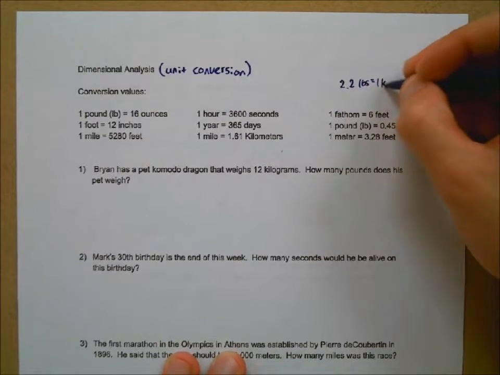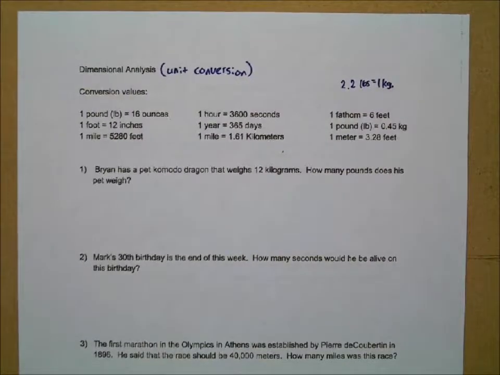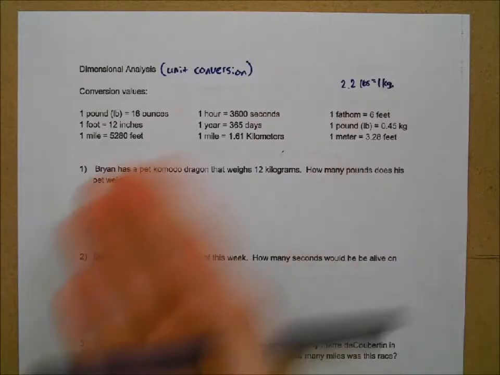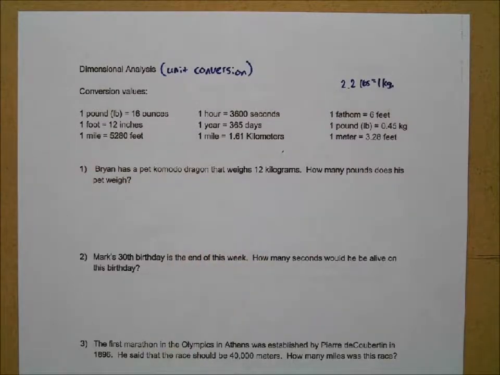But of course, everything in the weight room is in pounds anyway, so you don't have to worry about converting from kilograms to pounds. But anyway, it's interesting. So these are just a few of the many unit conversions we can utilize. But let's go ahead and get into some problems here and see how we're going to do this. All right. So number one, Brian has a pet Komodo dragon that weighs 12 kilograms. How many pounds does his pet weigh?